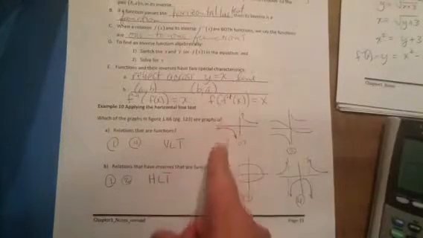So what does it mean to apply the horizontal line test? These are my four graphs. I want to know which ones are functions. So looking at the graph itself, this one passes the vertical line test, so it is a function. This one does not pass the vertical line test, so it is not a function. Neither does this one pass the vertical line test. Graph 4 does pass the vertical line test, so 1 and 4, these two here, are functions.